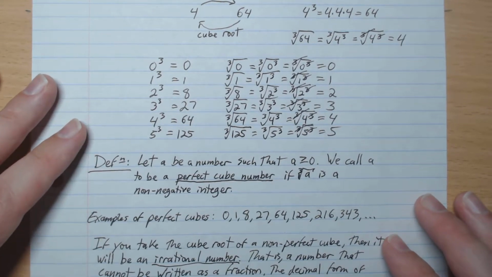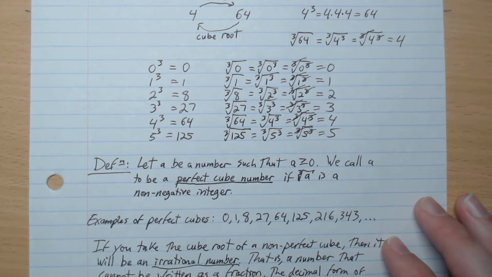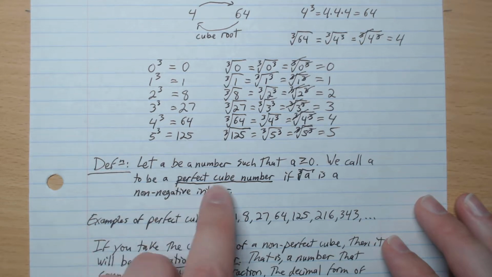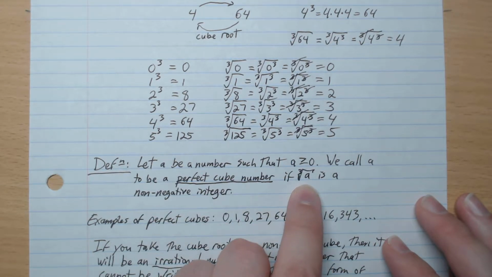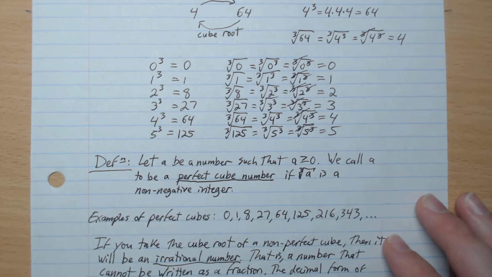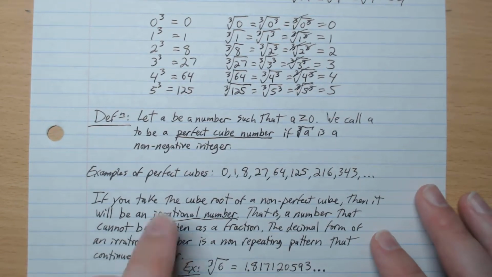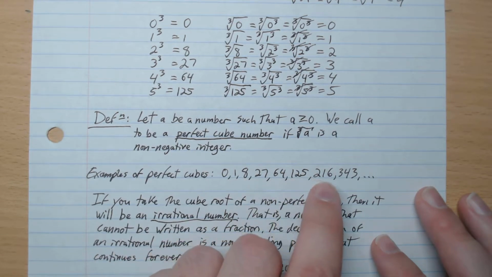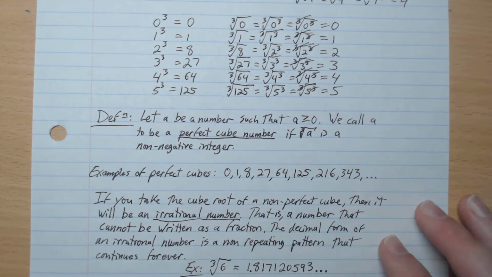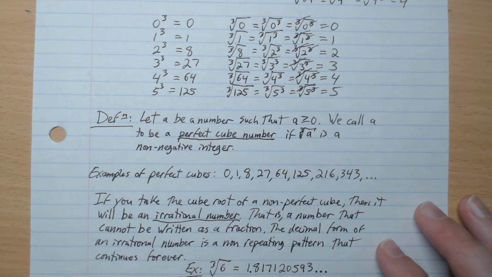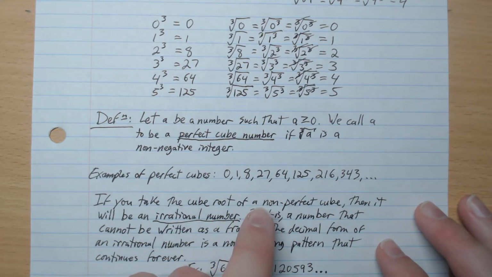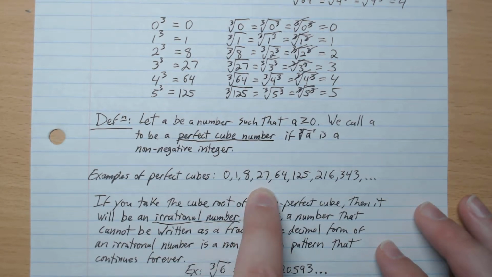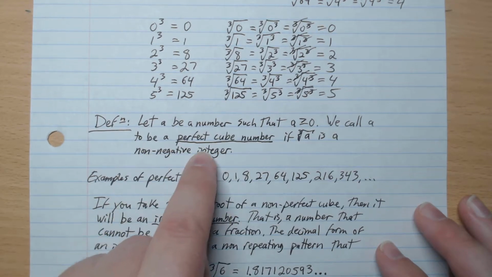So a little definition. Let a be a number such that a is greater than or equal to 0. We call a a perfect cube number if cube root a is a non-negative integer. So some examples of perfect cubes: 0, 1, 8, 27, 64, 125, 216, 343, etc. And that goes on forever, actually. And so 27 is a perfect cube number because if we take the cube root of that, we get 3, which is a non-negative integer.